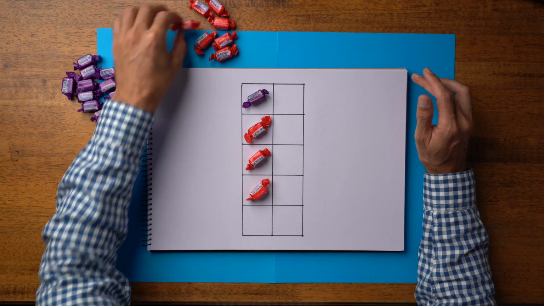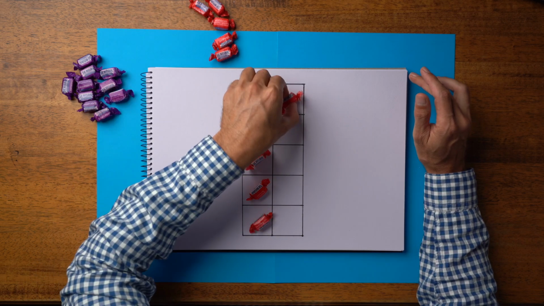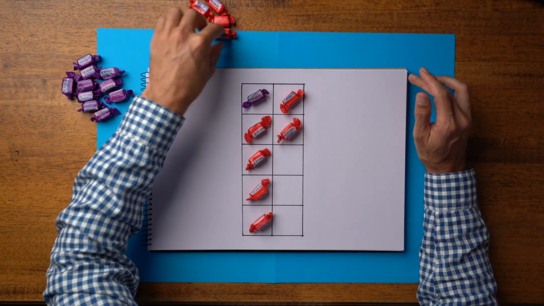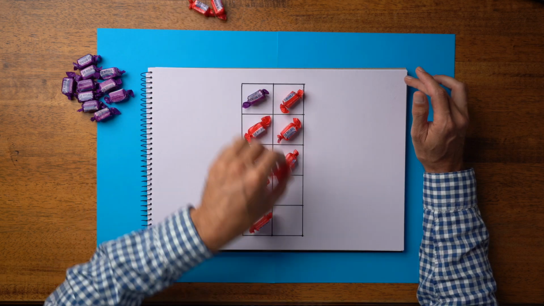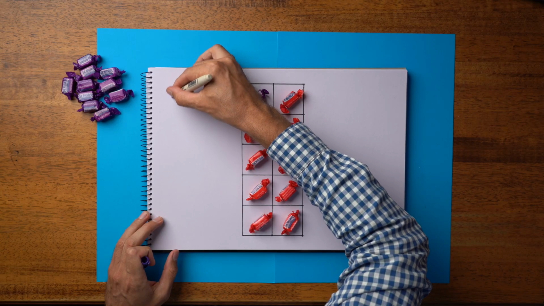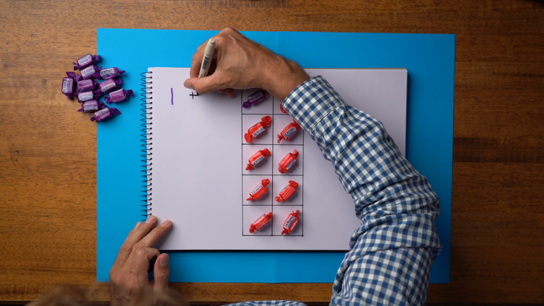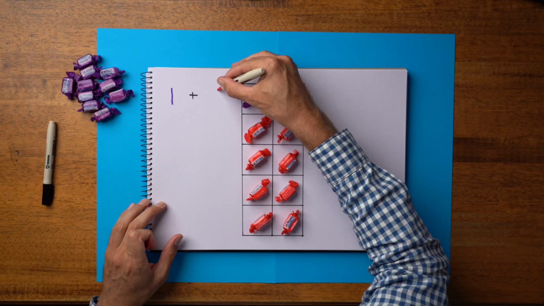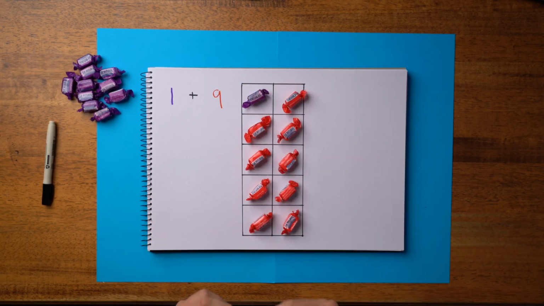And this would be one way, the first way, that we could make up the number 10. And we could write it as 1 plus 9. Happy with that?